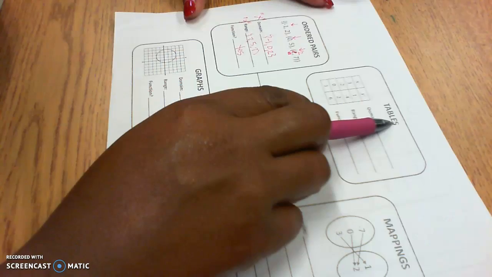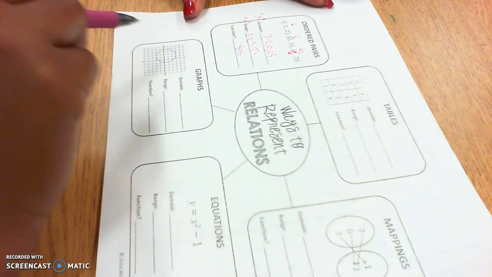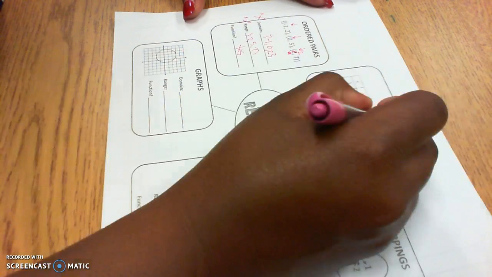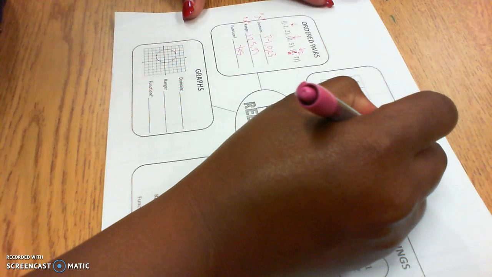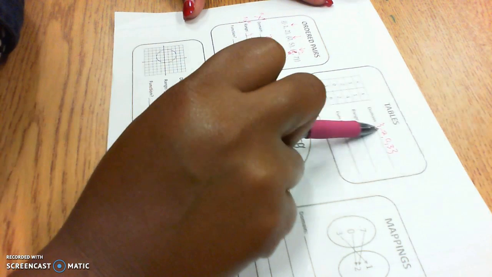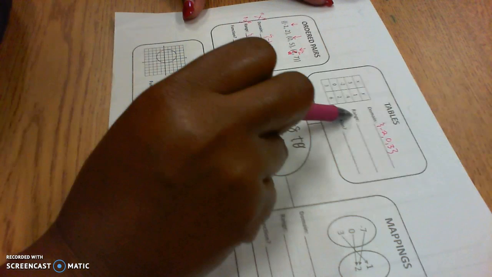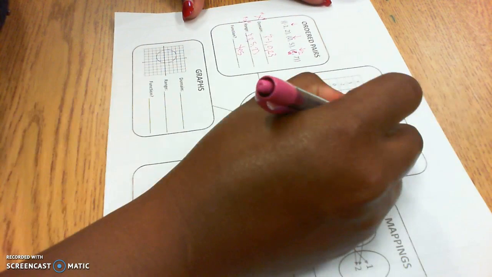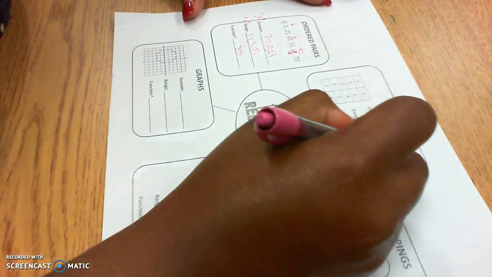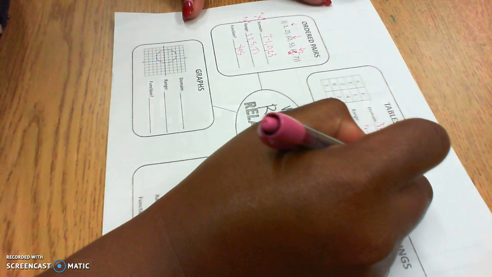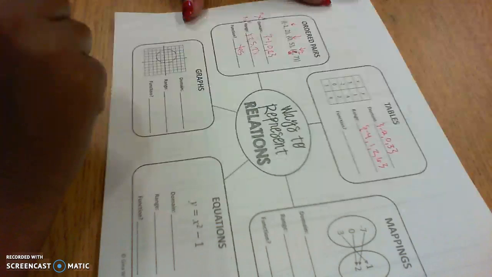Tables, same thing. I'm listing my domain. I'm going to pick the smallest x value, which is -2, then 0, then 3. Why did I list 3 only once? Because it's a repeat, and I can't list repeats when I'm listing domain and range. My range is my y, so I'm going to start with the smallest of these numbers, which is 1, 2, 4, then 6. I didn't have any repeats, so I didn't have to worry about that.